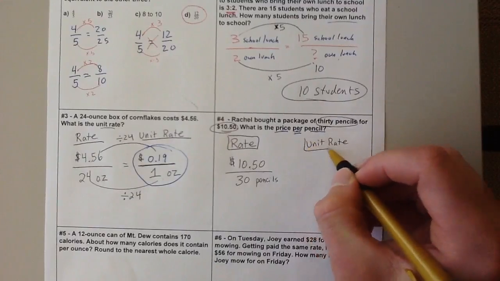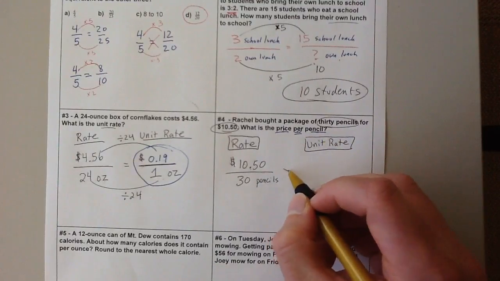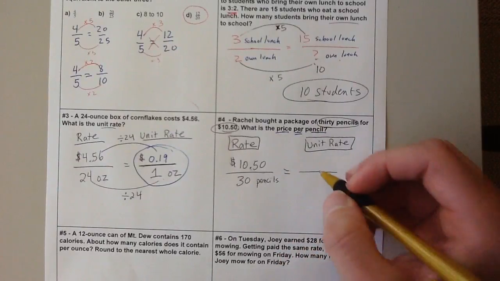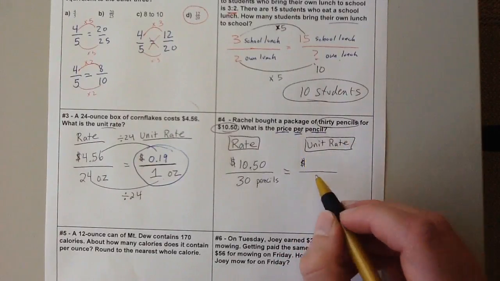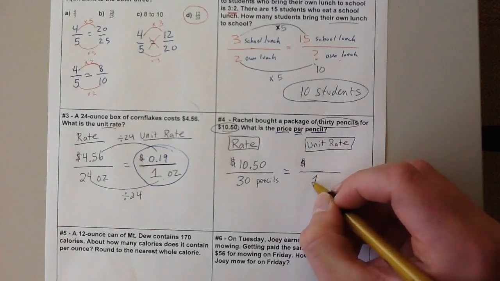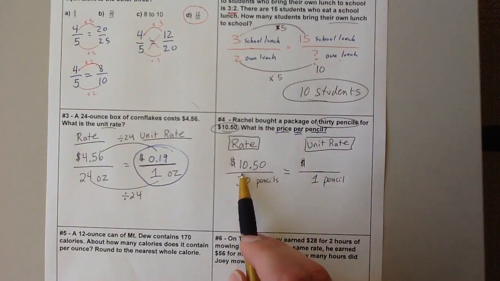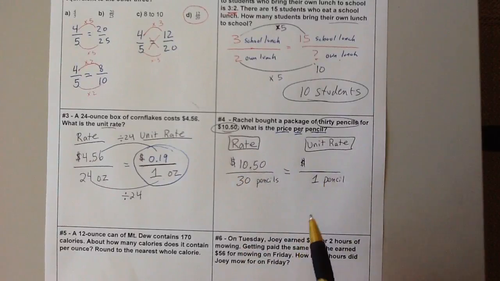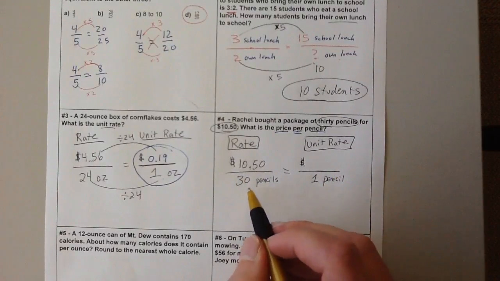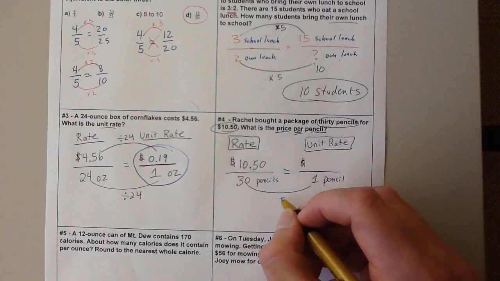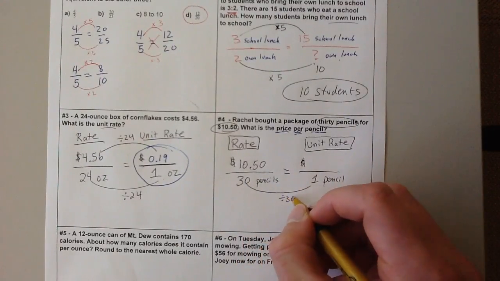The unit rate. Put over here, put your equal sign, draw your ratio bar. We want the price, so money's on top, per 1 pencil. So if 30 pencils cost $10.50, how much does 1 pencil cost? That's going to be the unit rate. So how do I get from 30 to 1? What am I doing on the bottom? I am dividing. Dividing by 30.